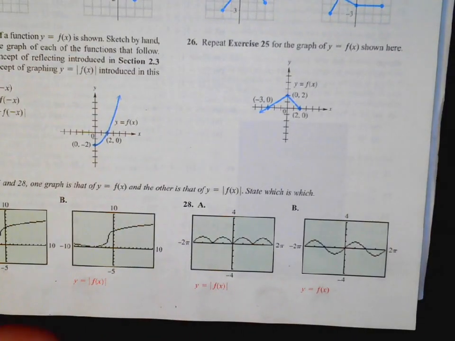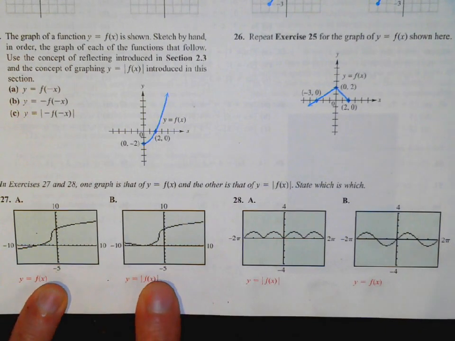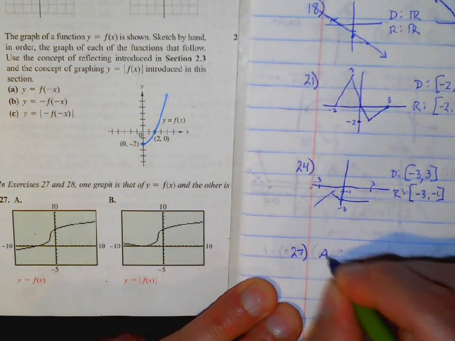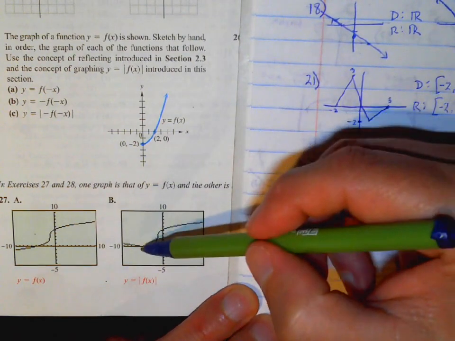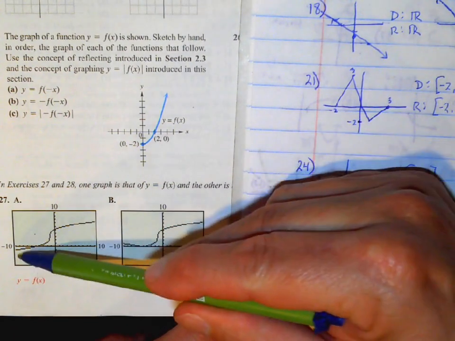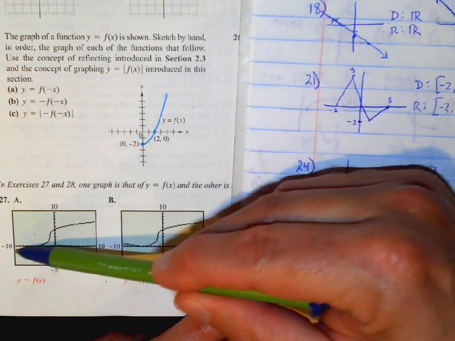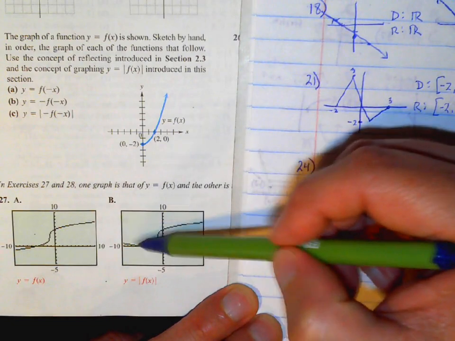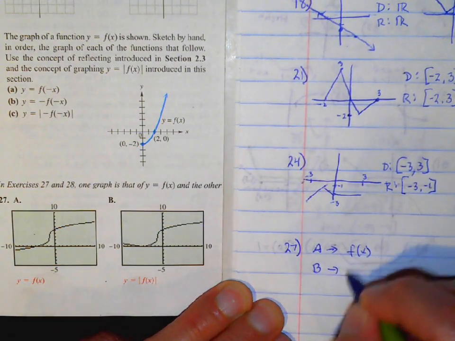Okay, so one of these two is f of x, and the other one is the absolute value of f of x. Think about which one's which. Part A versus part B. Notice the absolute value would be the reflection up above, because you can't have negatives with the absolute value. So this one has to be the f of x, and the only positive one has to be the absolute value of f of x.